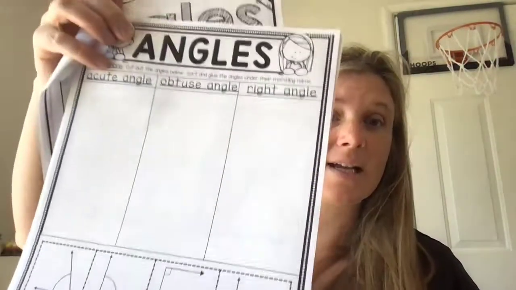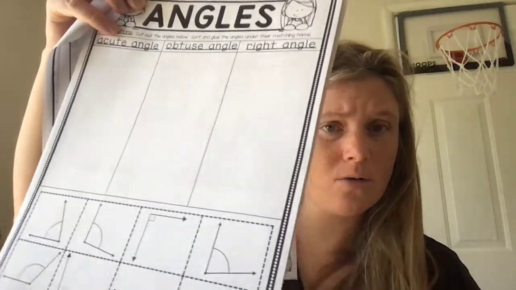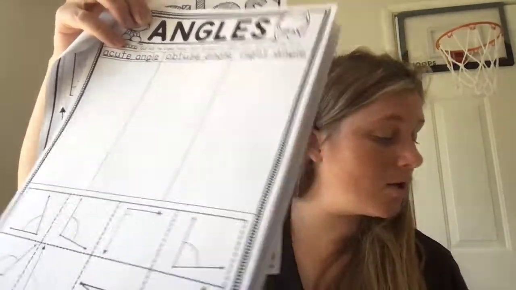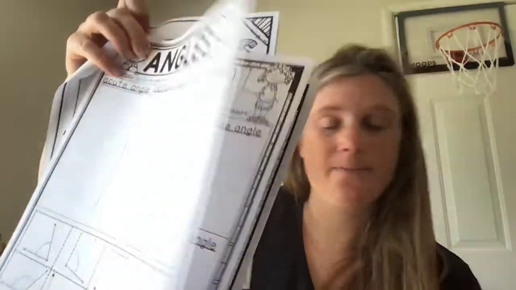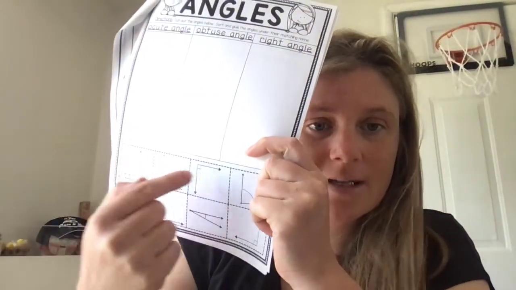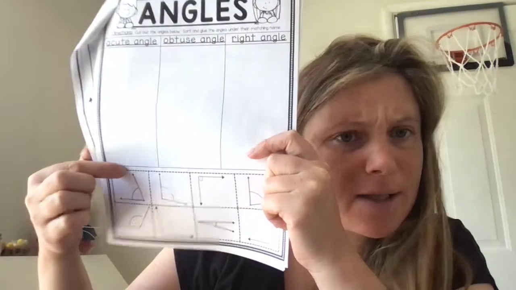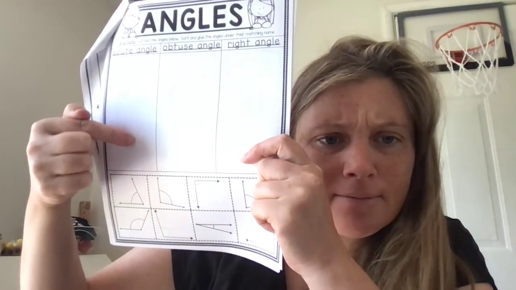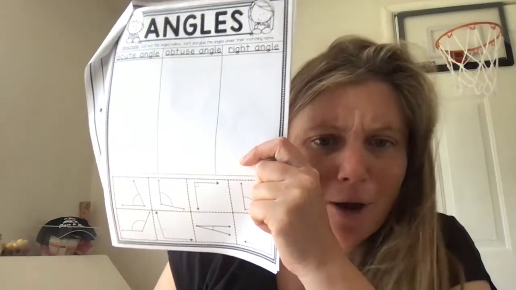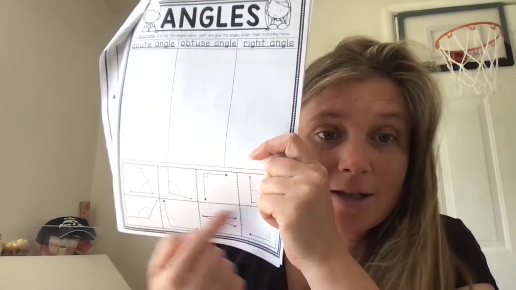Okay. This one says to cut out the angles below and then sort them and glue them. Well, guess what? You don't have to do that. Measure the angles, draw a line into which box they go into. That one looks to be acute, so I would just draw a line. You can just draw a line into the box. So measure these angles, put them in the boxes. All right, let's go to the next one.